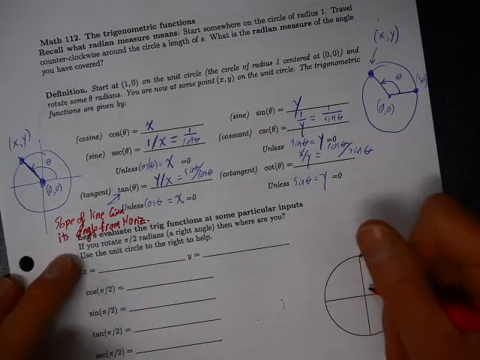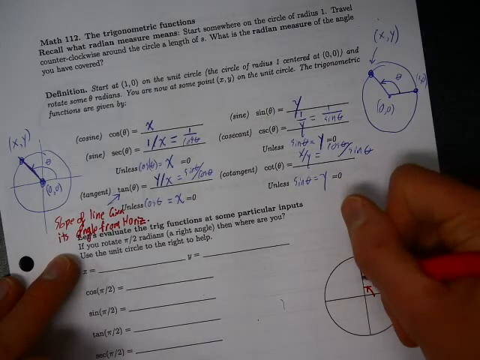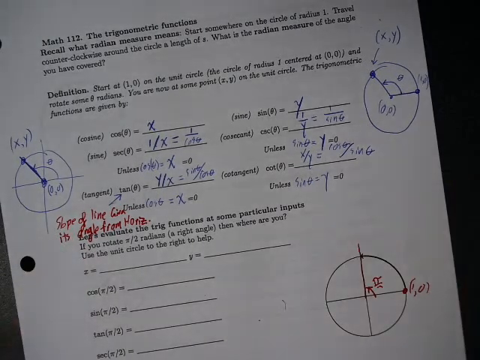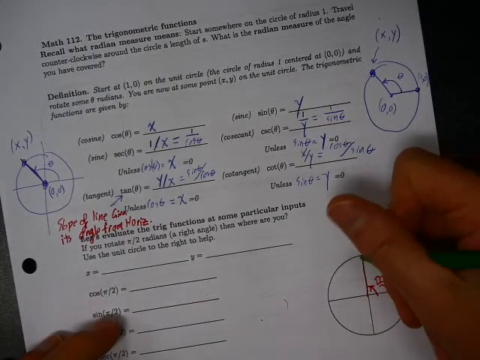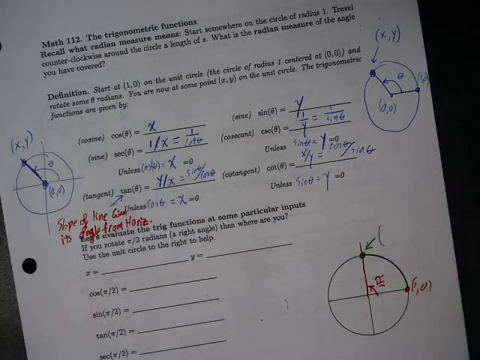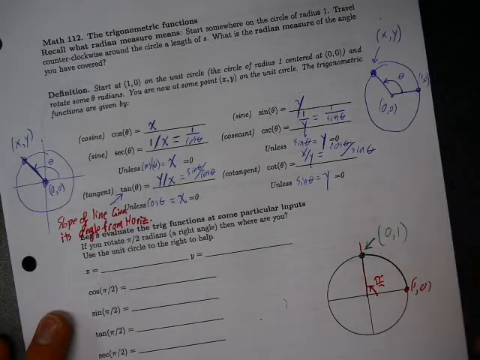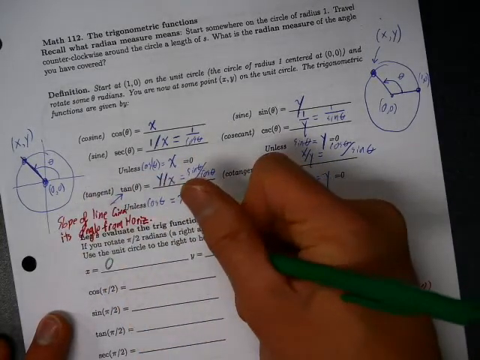So if you rotate forward by an angle of pi over 2, well, that puts you right on the y-axis. So if you start at 1, 0, rotate forward by a right angle, what point do you wind up at? 0, 1. Cool. So x is 0, y is 1.